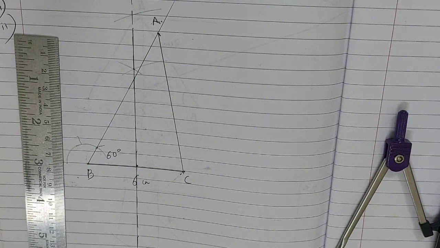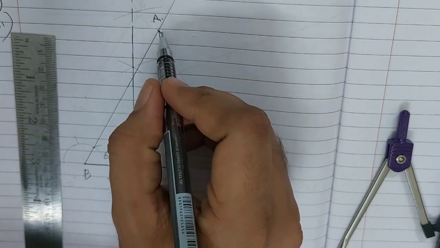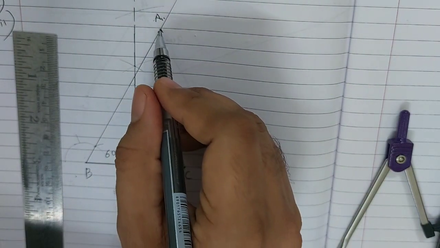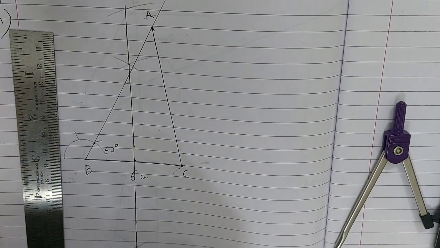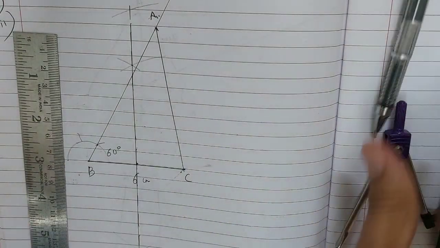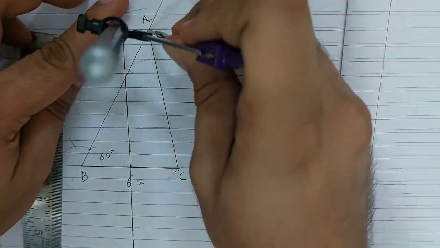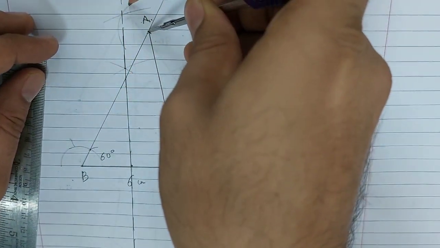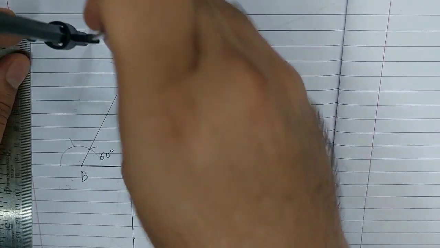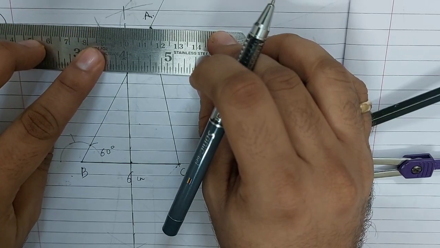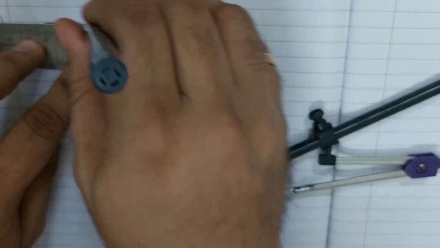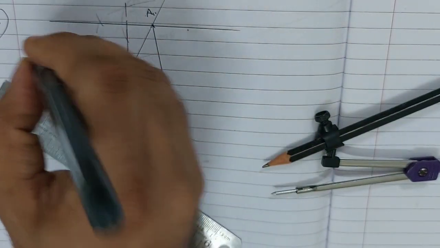Next, Roman 3. We have to draw a line parallel to BC passing through A. Now, how do we do that? Well, I have an idea. From point A, cut an arc here like this, and then from here, cut an arc, and from here, cut an arc. So now if I join these 2 points, I'll get the parallel line. So this is Roman number 3.